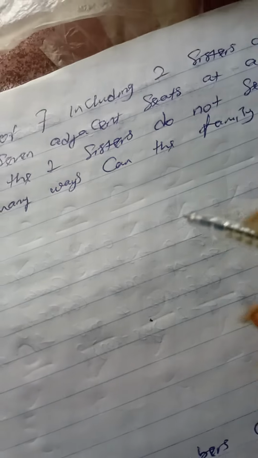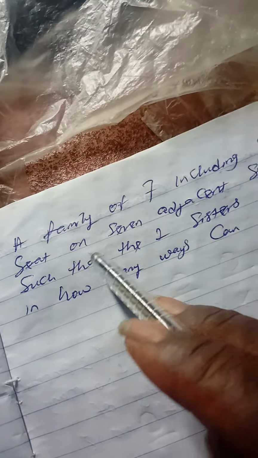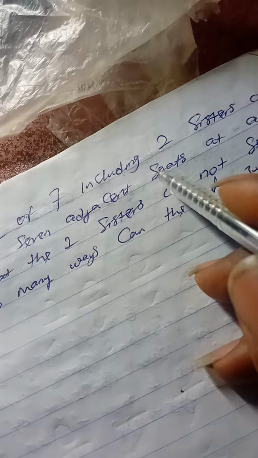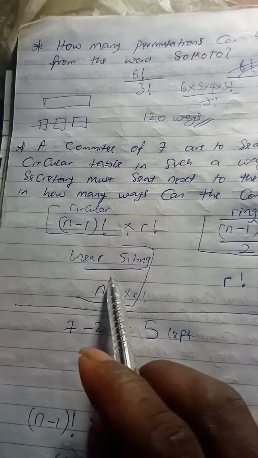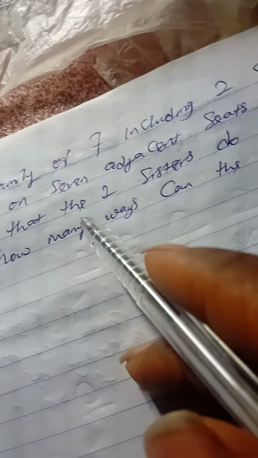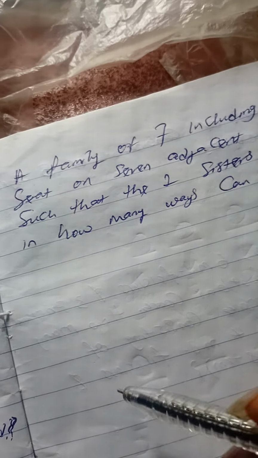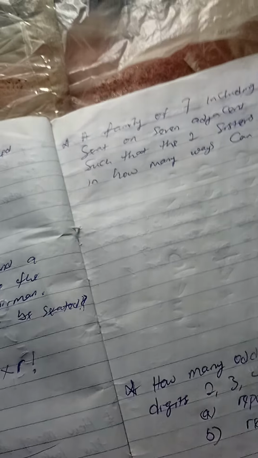A family of 7, including 2 sisters, are to sit on 7 adjacent seats at a cinema, such that the 2 sisters do not sit together. Since the seats are adjacent, it's going to form a straight line. So you are using this N factorial formula. It's a linear sitting now. Now, this one I say such that they must not sit together.